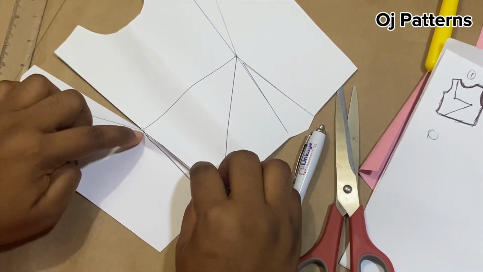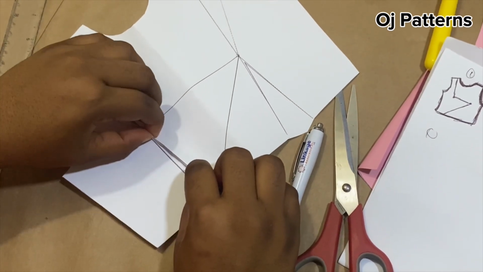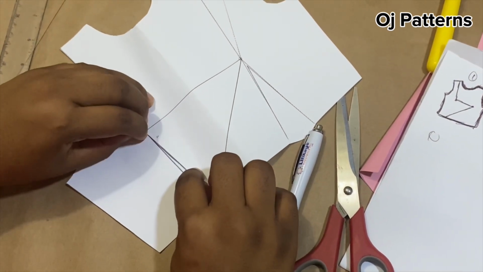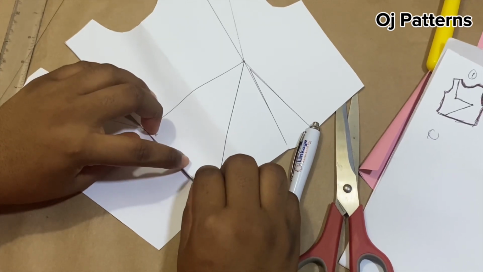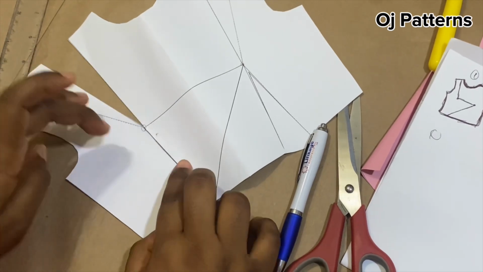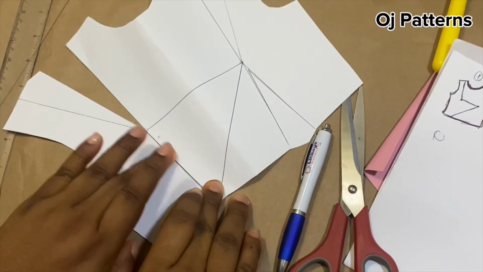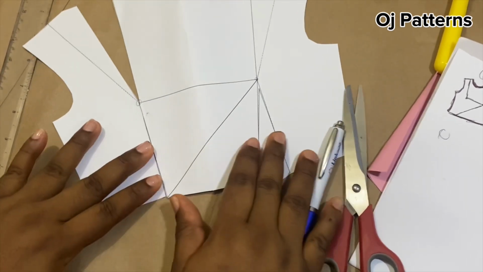So don't forget, you have to slash to the bust point so that by the time you're closing, only your dart space is closed. You can't close anything outside it, only the dart space is what we'll be closing. Okay, so I've closed it up.